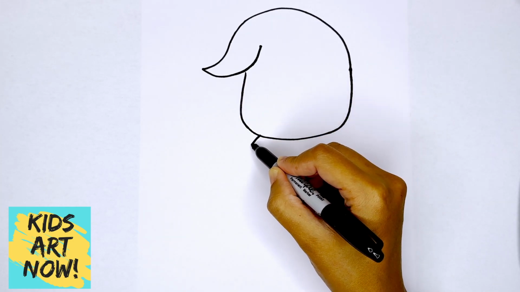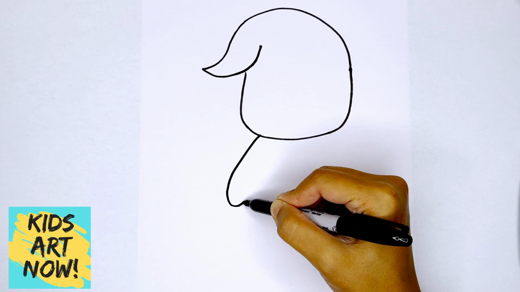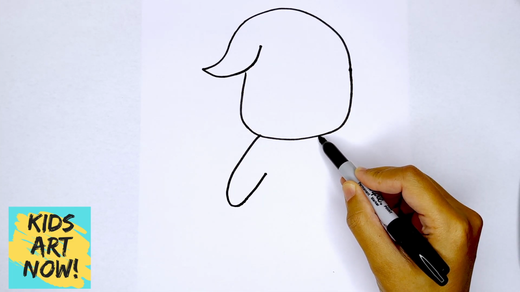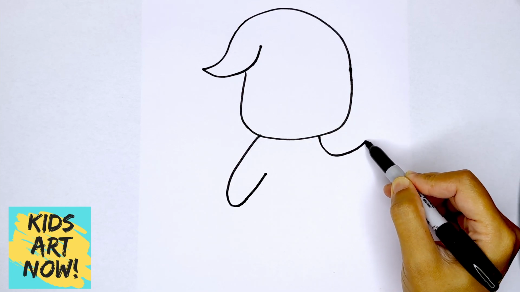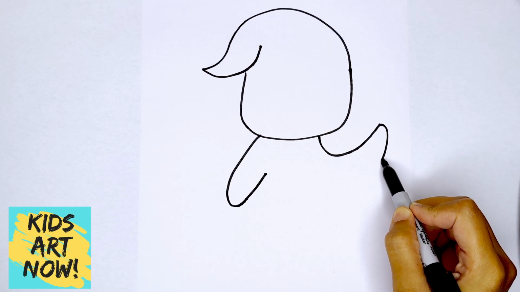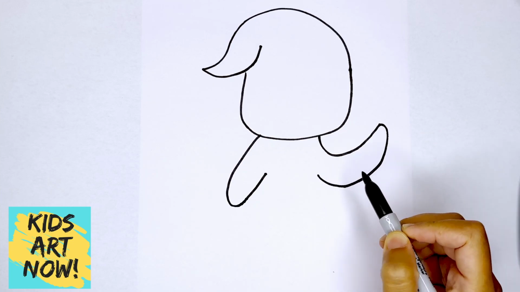Now from the bottom, start drawing an arm, just like that. And then on the right, another arm. This one's going to go up. And then bring it around.